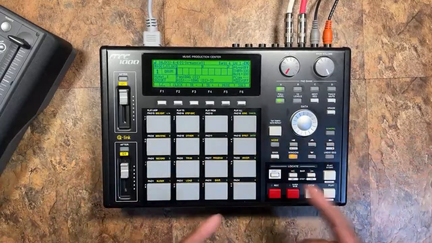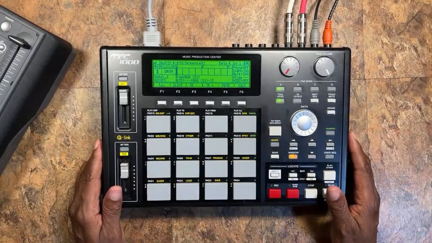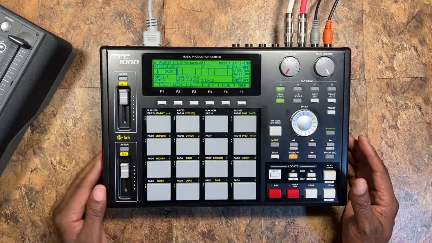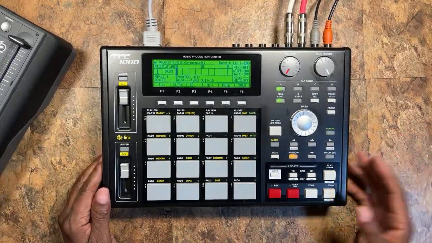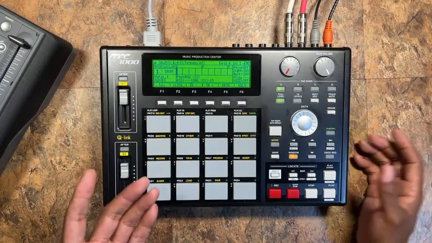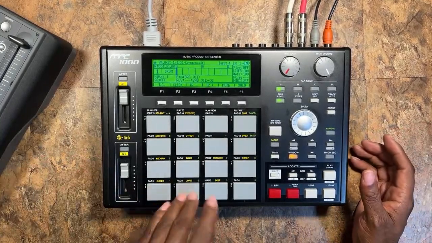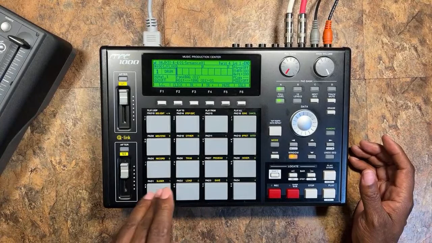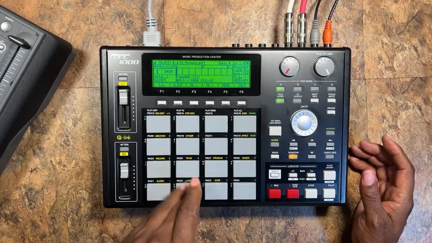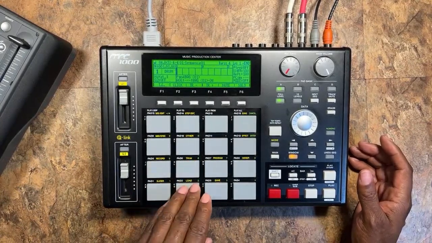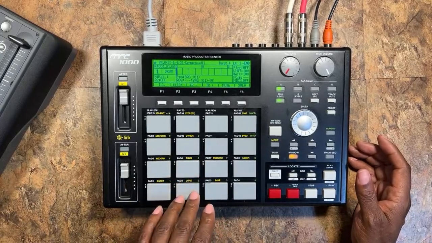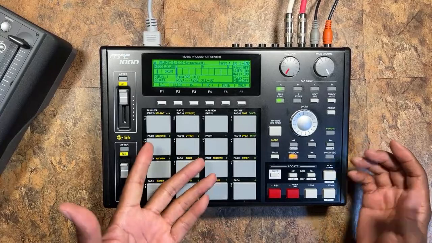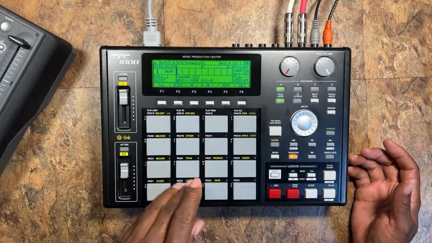So now I want to pick some of these drums to layer. So let's do that. I'm gonna pick a sound. I'm gonna pick a kick. Let's start with a kick. All right, so we'll start with these two. That's two and pad six. We'll just do two drums.